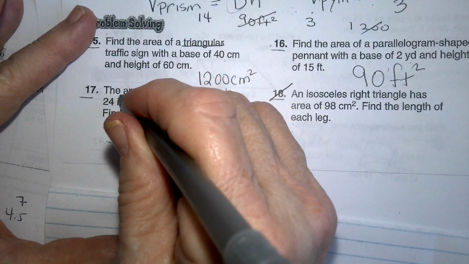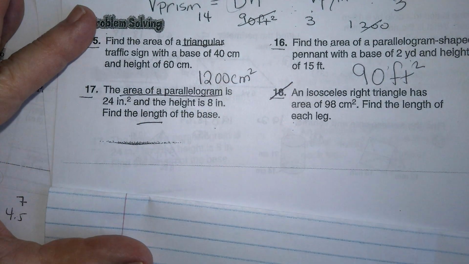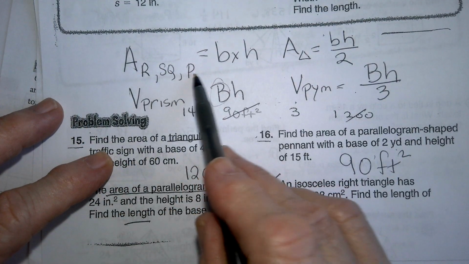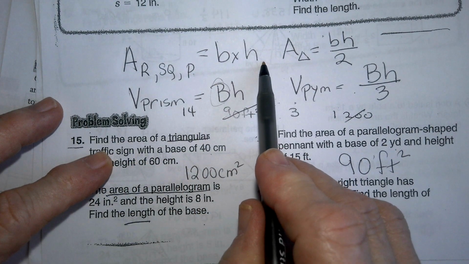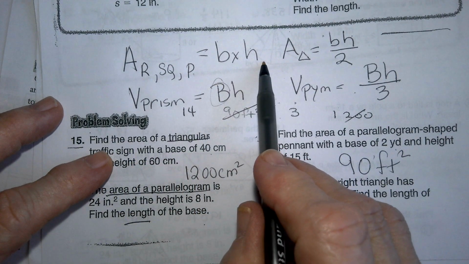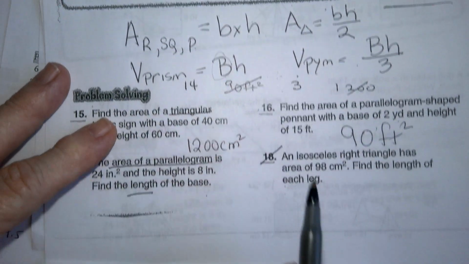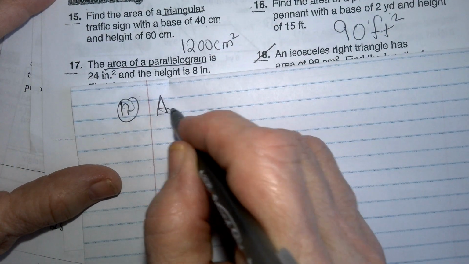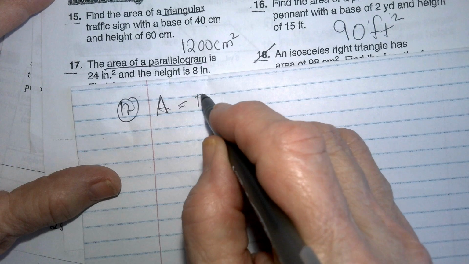What formula do I need to find? The parallelogram. So the area of a parallelogram is what? Mateo, I need you to focus. Put that down for a little bit. You'll survive. All right, so on this one, number 17, area is equal to base times height.